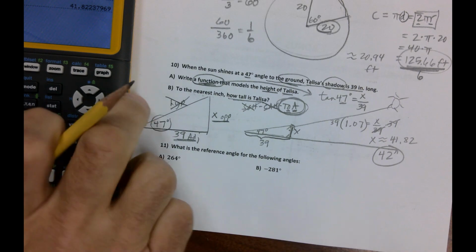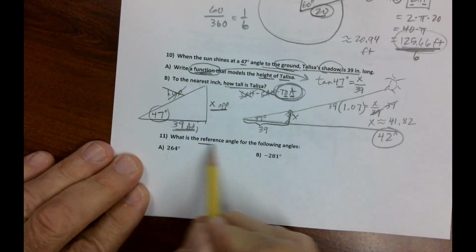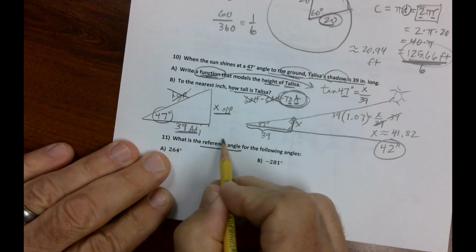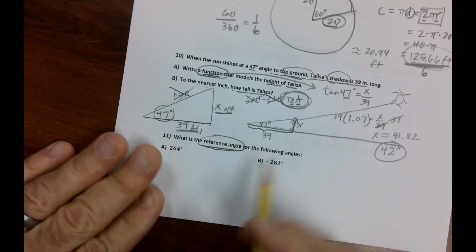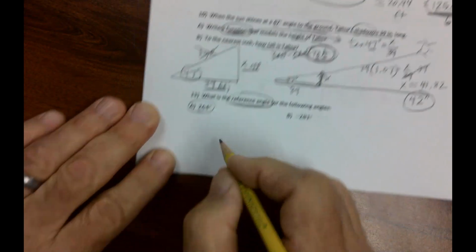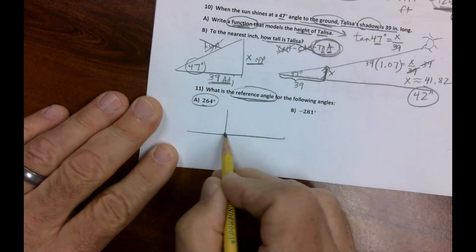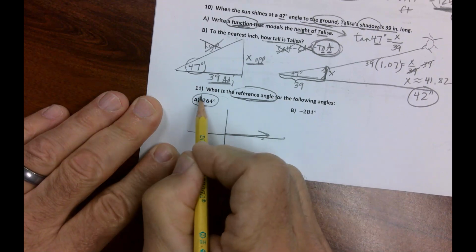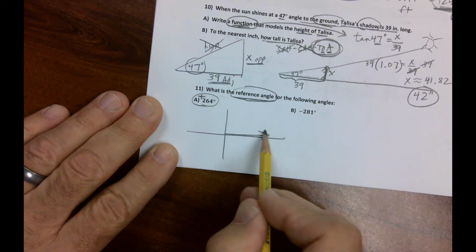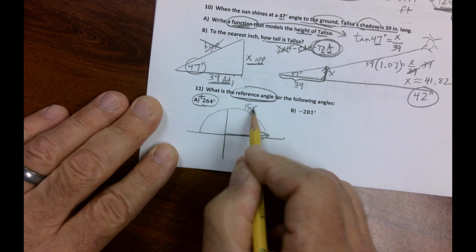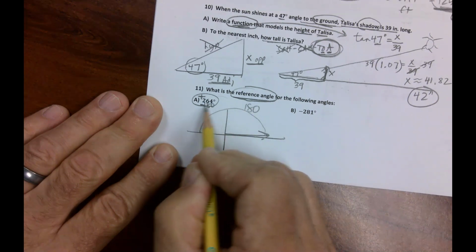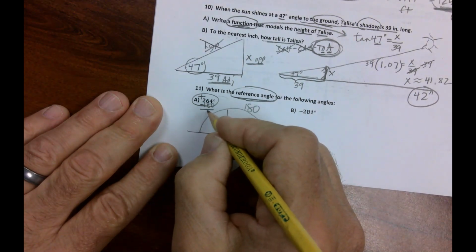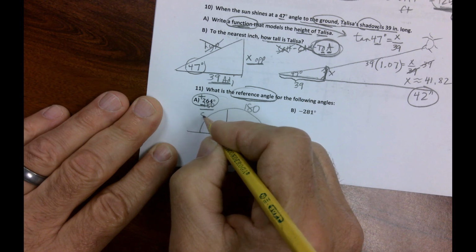Number 11. What is the reference angle? Remember the rule. It's got to be sandwiched between the x-axis and the spinner. So we've got to take this, start with our spinner here. There's an invisible plus, which means up. So I just went 180. So I'm going to subtract 180 from this. And I'm going to end up with 84 degrees.